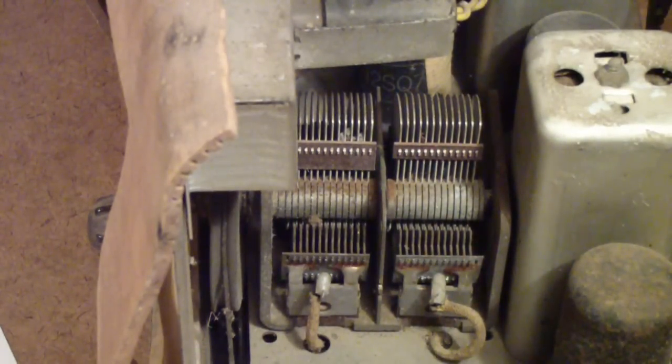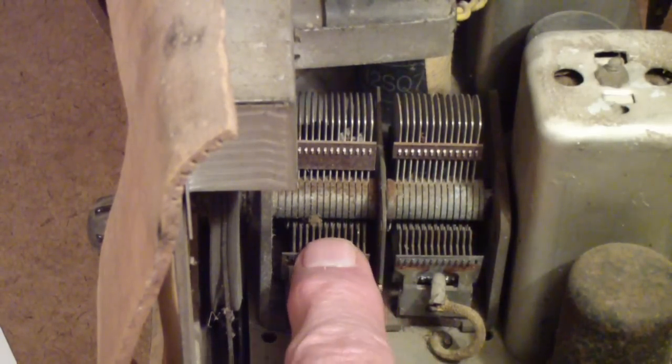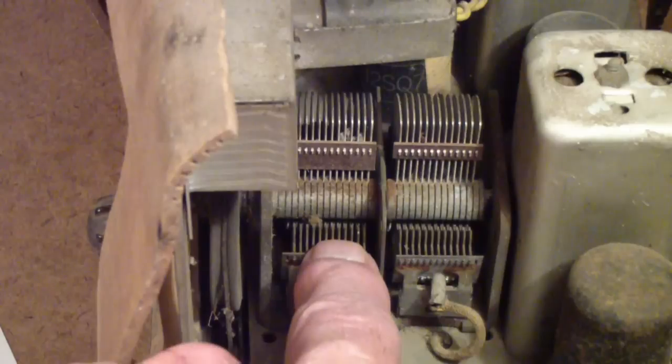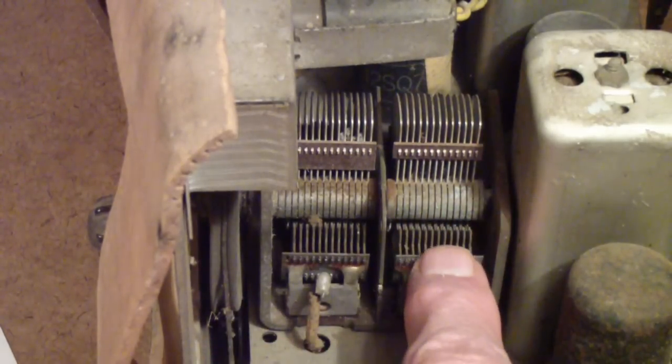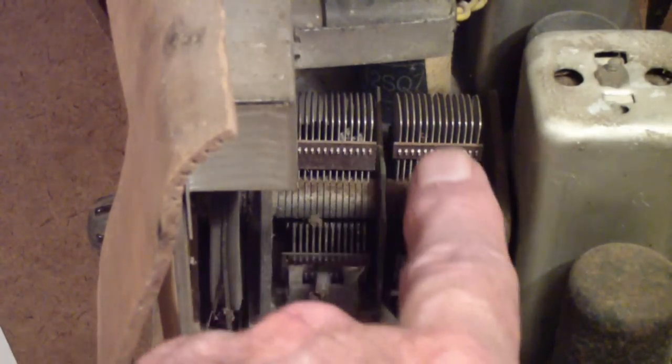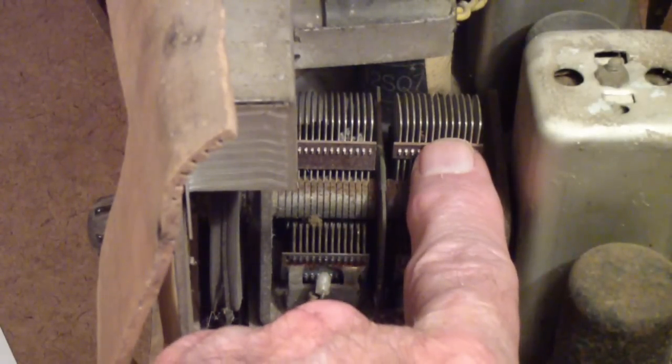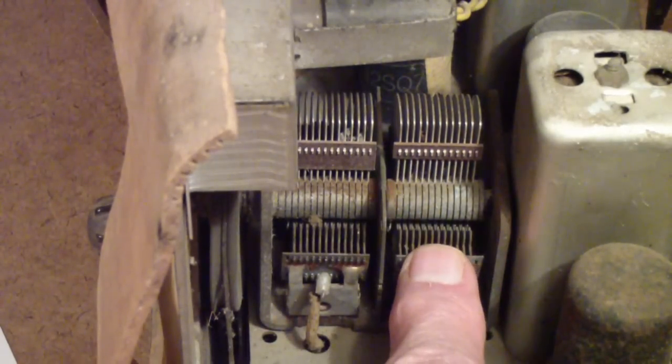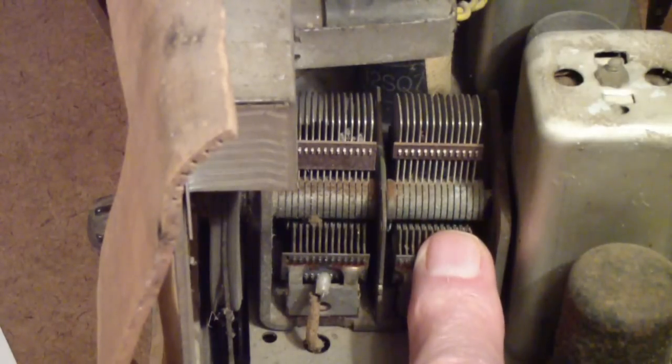And when we get to talking about mixers and converters and all that, we'll explain why those are slightly different sizes. But for now, all you really need to see is that it's a set of plates that are fixed and a set of plates that rotate. You make electrical connection to this set of plates through one contact and to this set of plates through another, and these do not touch each other electrically.